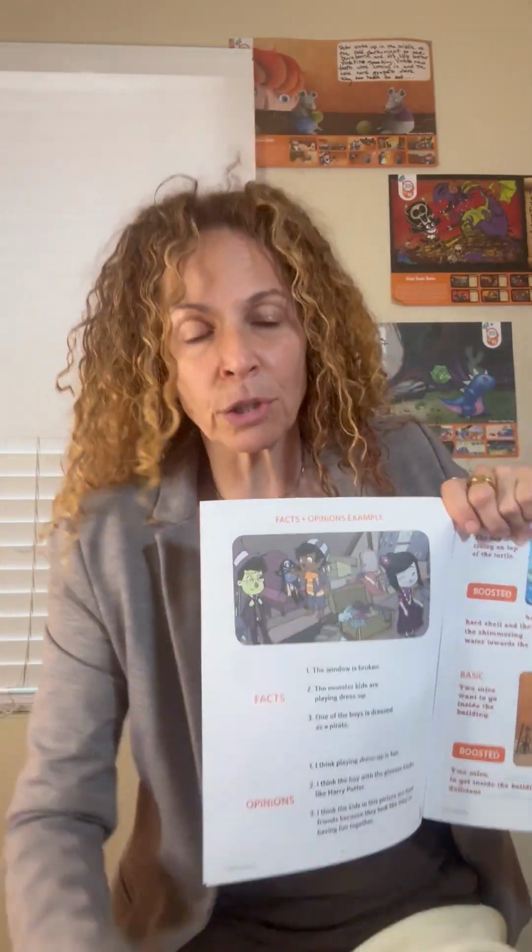This is a lesson plan, activity plan in your early learner guide. You could do just facts and opinions with 22 images. And there are many facts and many opinions. So you want to throw fact and opinion in somewhere in your week, and you could do fact and opinion for 15 minutes, or you could do it for 55 minutes.